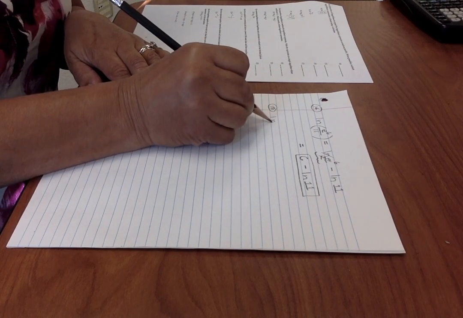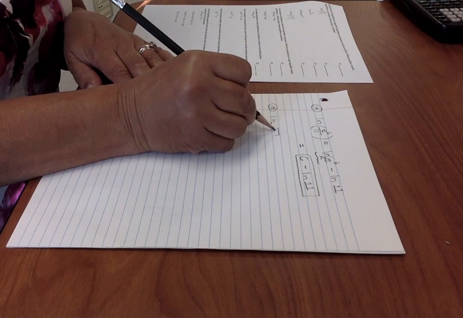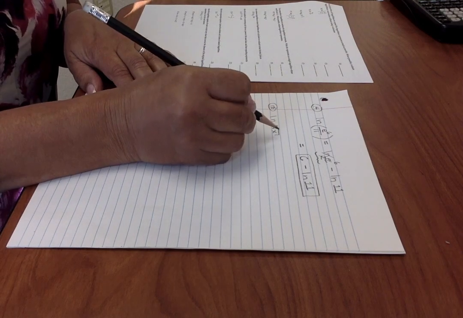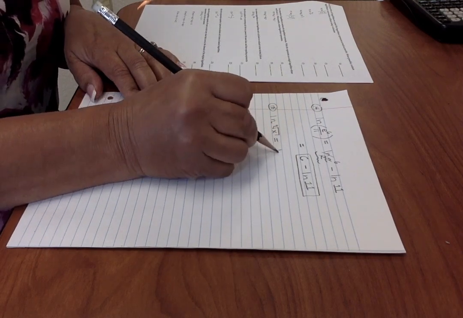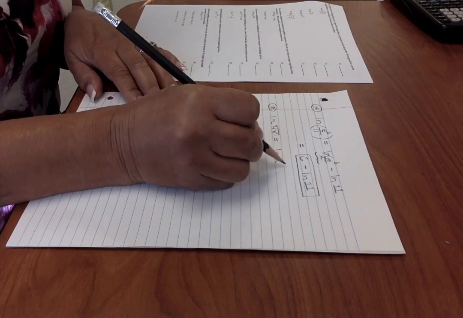15, you're doing the ln of the 9th root of x. So first thing you're going to want to do is write this in power form. This is going to be the ln of x to the 1/9.